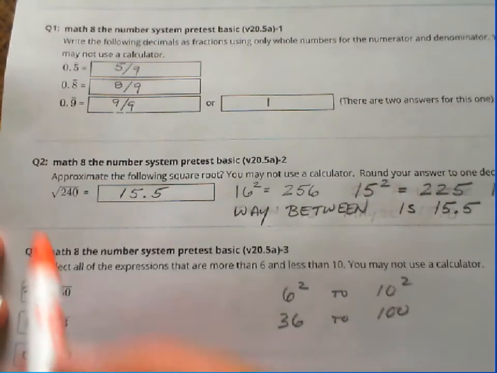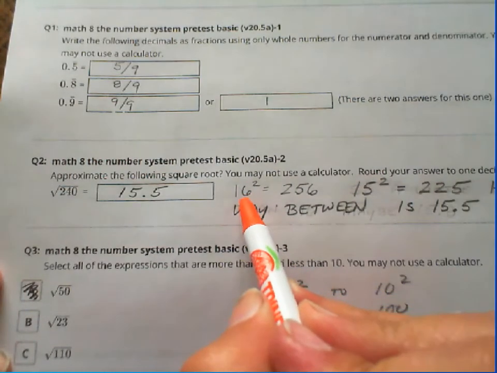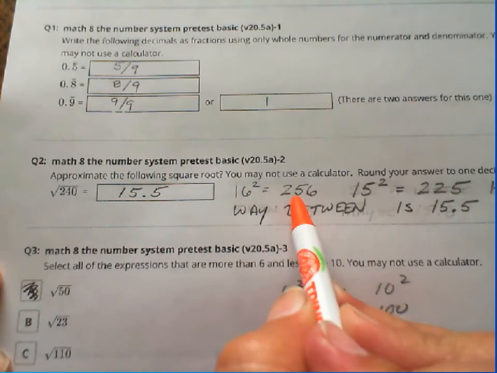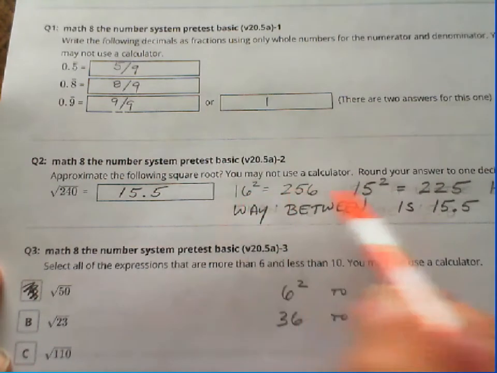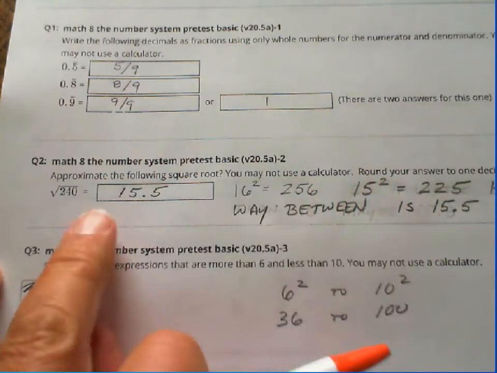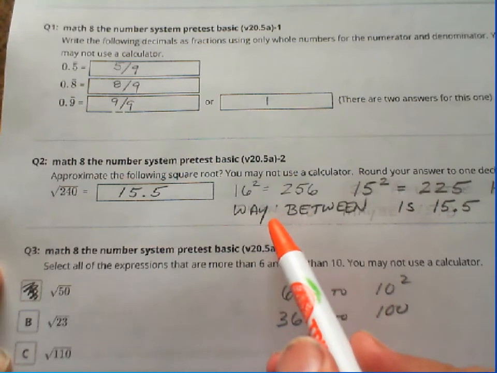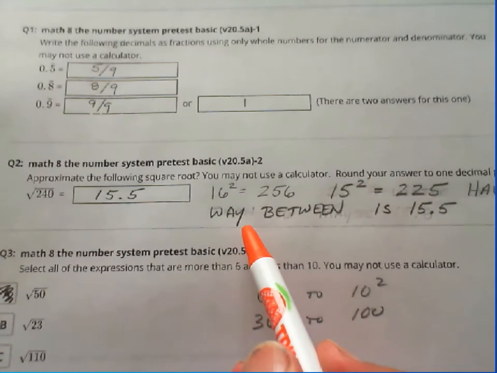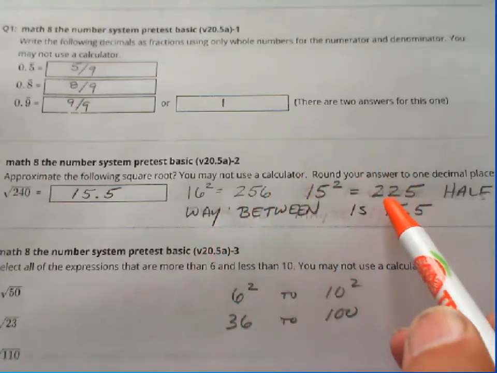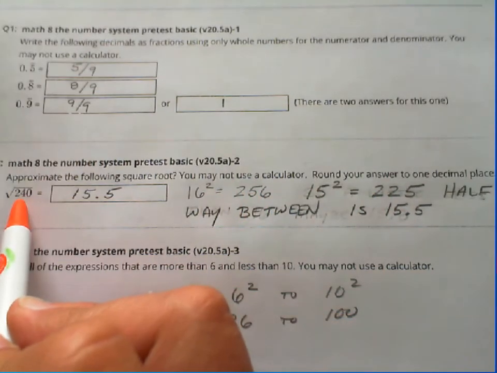We're going to approximate the square root of 240 without using a calculator. Well, I'm going to find the numbers that are around it. I know that the square root of 256 is 16, and the square root of 225 is 15. So I know this answer needs to be between 15 and 16. And it's actually right about in the middle between those two numbers. So between 225 and 256 lies 240.